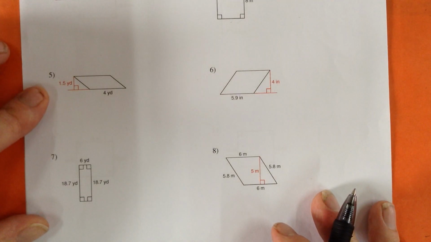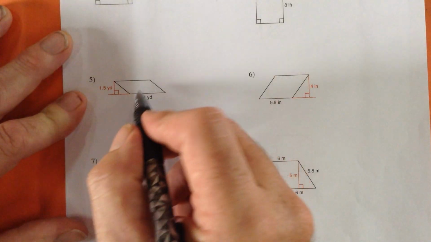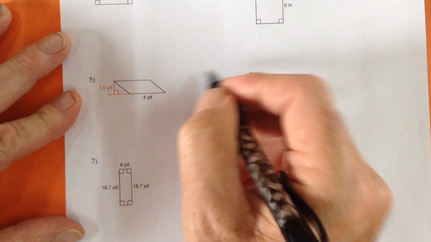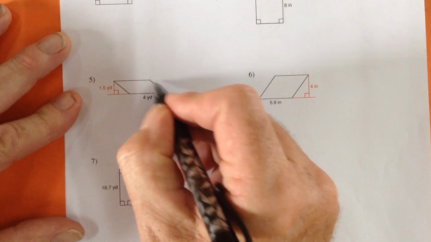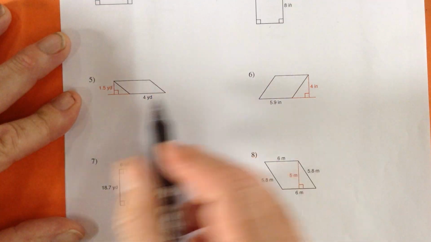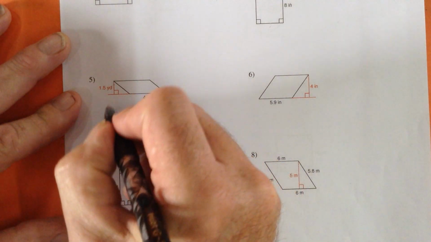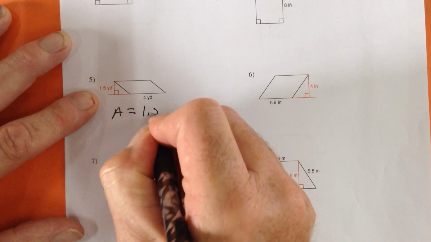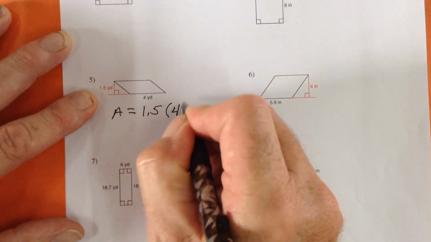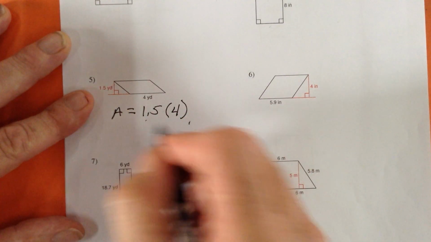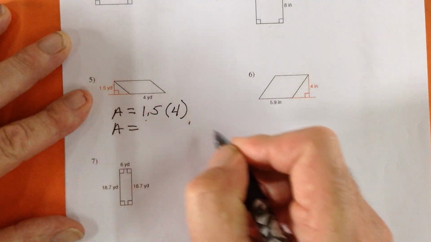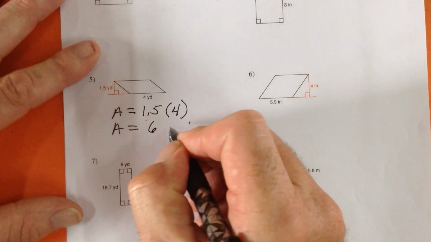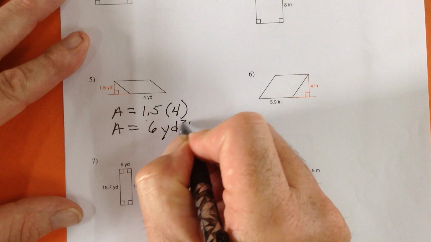Another parallelogram is number 5. Here with number 5, this is the height. They don't tell us this line here, so you can't find the perimeter unless they give you this one. But we can find the area since they have the height. The height is 1.5 and the base is 4, so 4 times 1.5, or 1.5 times 4, is going to be 6. Now it's yards, so 6 square yards.